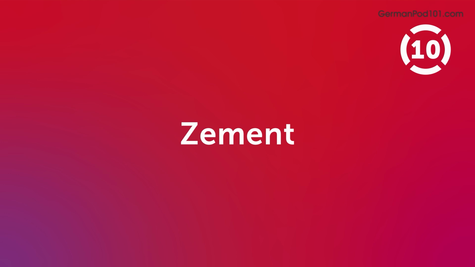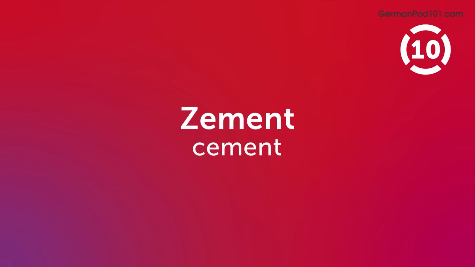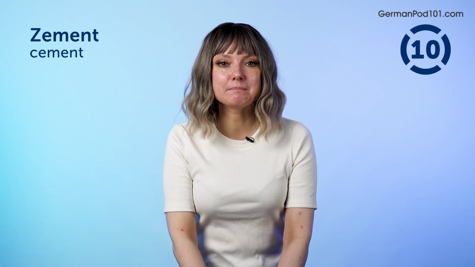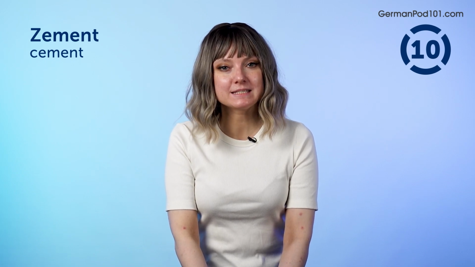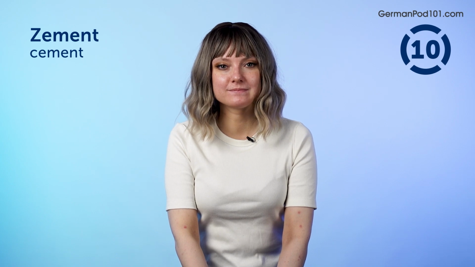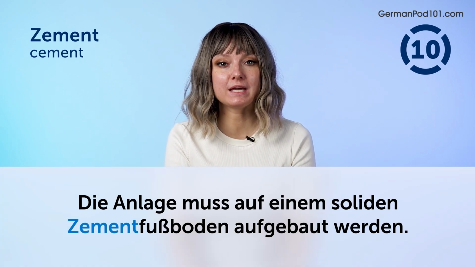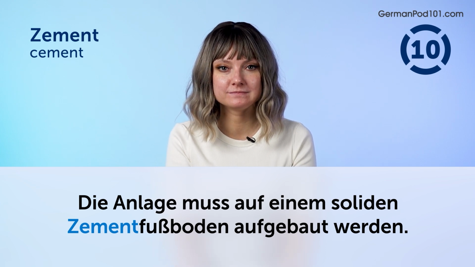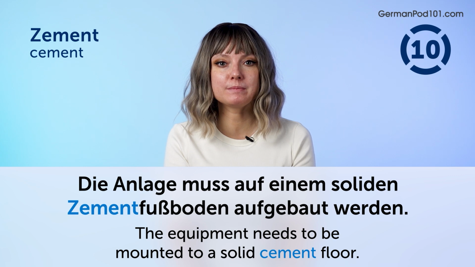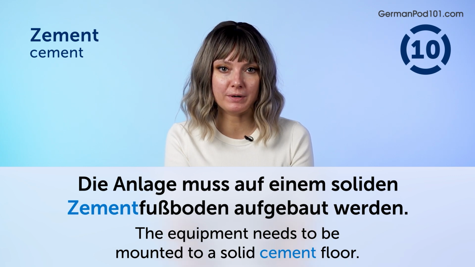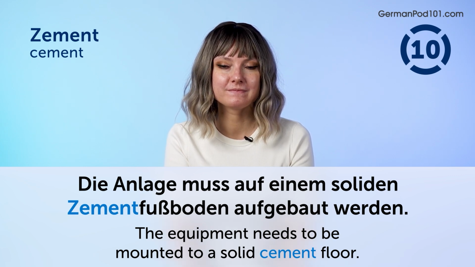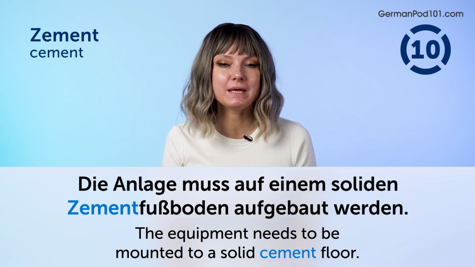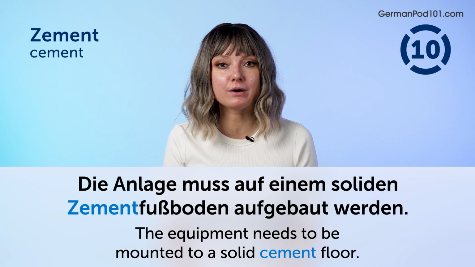Zement. Die Anlage muss auf einem soliden Zementfußboden aufgebaut werden. The equipment needs to be mounted to a solid cement floor. Die Anlage muss auf einem soliden Zementfußboden aufgebaut werden.